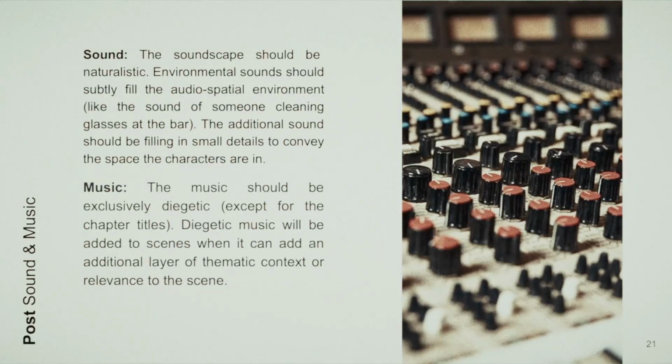Wait, what? With regard to sound and music, I've pretty much changed my opinion on everything written here now that I'm in the stages of post-production. But it's good to start thinking about this before you shoot in case you want something specific that requires you to record or change something on set.